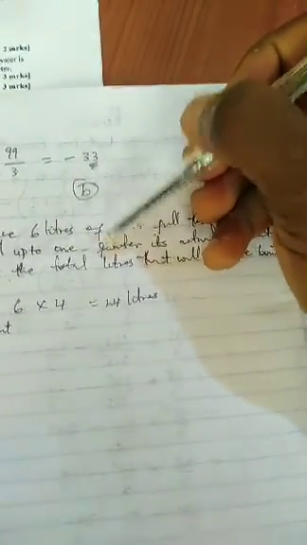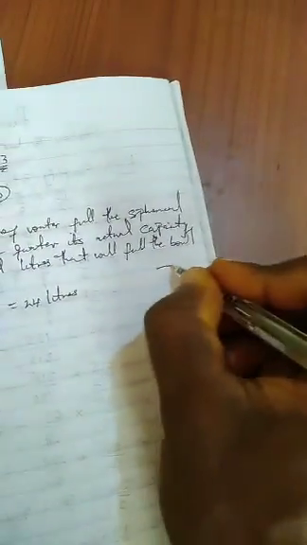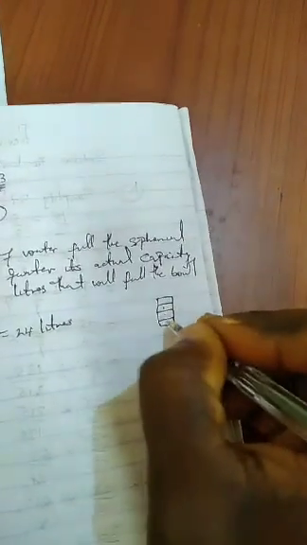If we have a bowl and 6 liters of water fill it from this place to here, which is 1/4 of the measurement, that means another 6 liters is going to fill this, another 6 liters is going to fill this, and another 6 liters is going to fill it, and all in all, everything sums up to 24 liters that will completely fill the bowl.